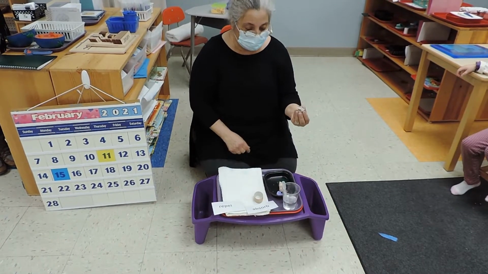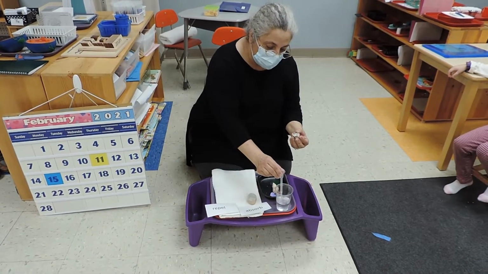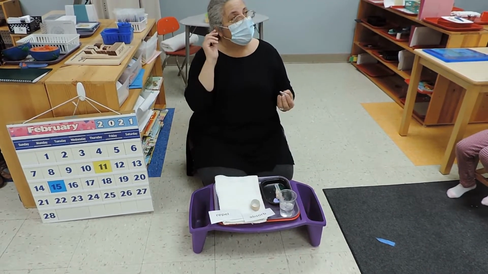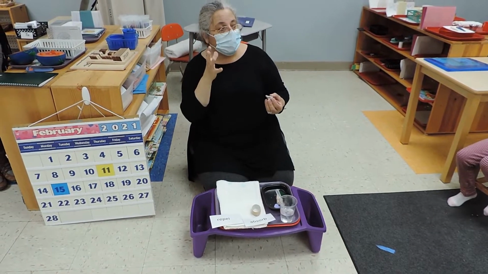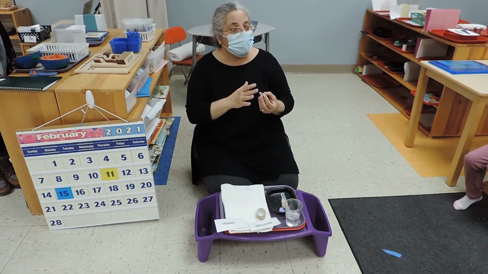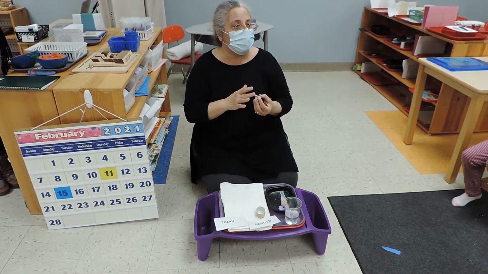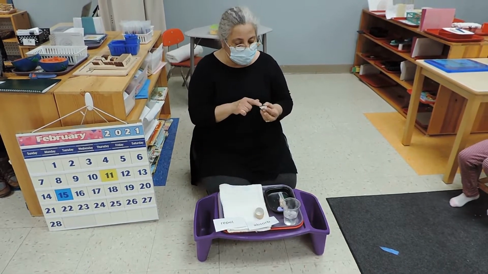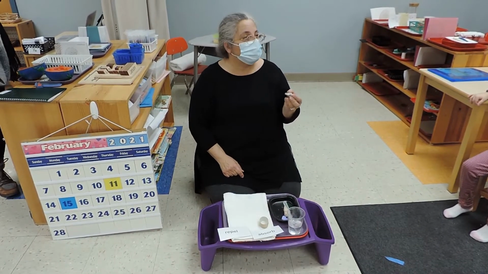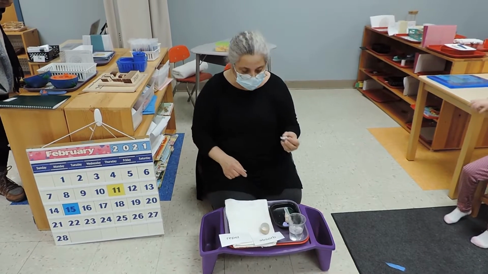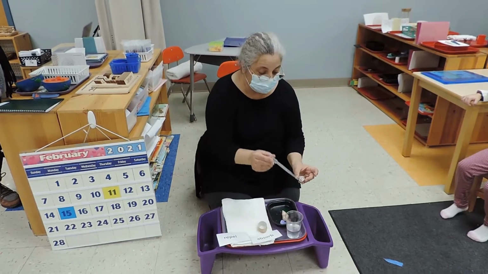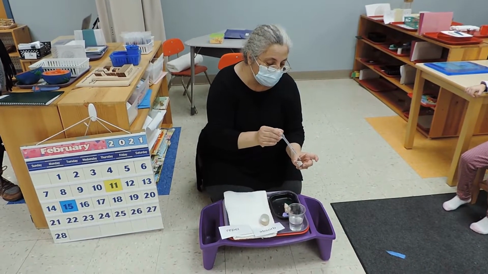This is a rock. So you can have a hypothesis, meaning you have an opinion. Do you think it's going to be repellent or is it going to absorb the water? Who thinks it's going to absorb the water? If you think this is going to absorb the water, stand up. Okay. Let's see. You can't change your mind. I'm going to put the water on.